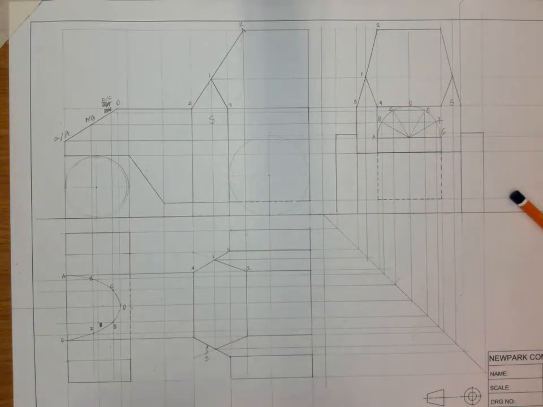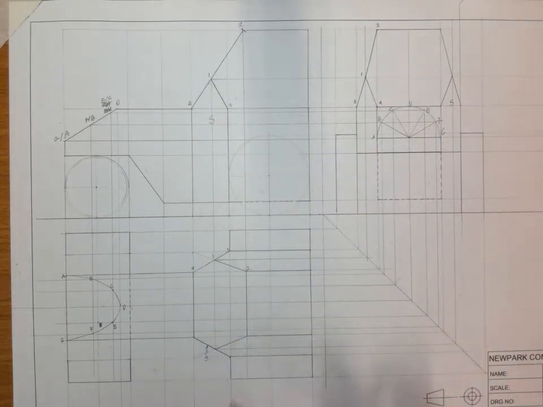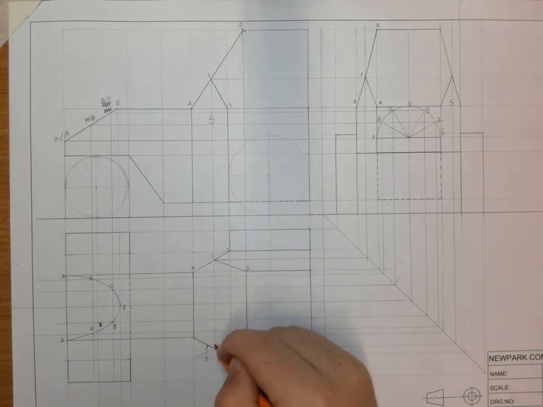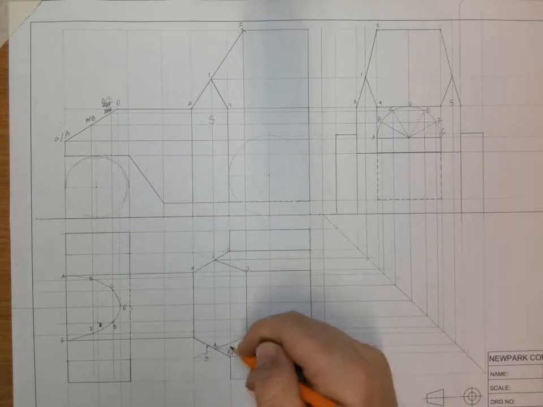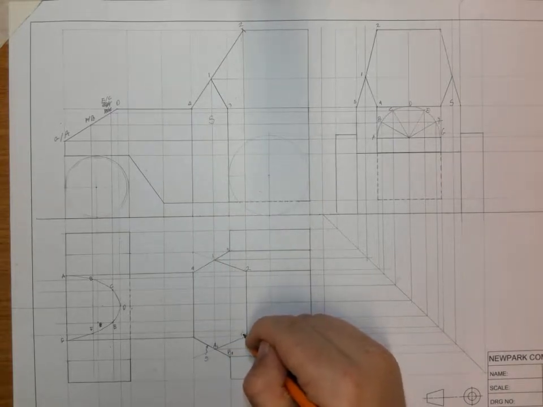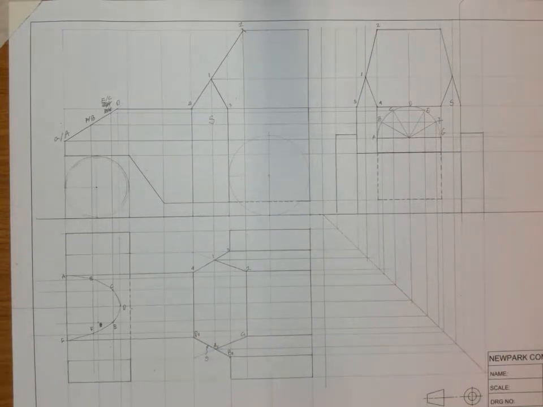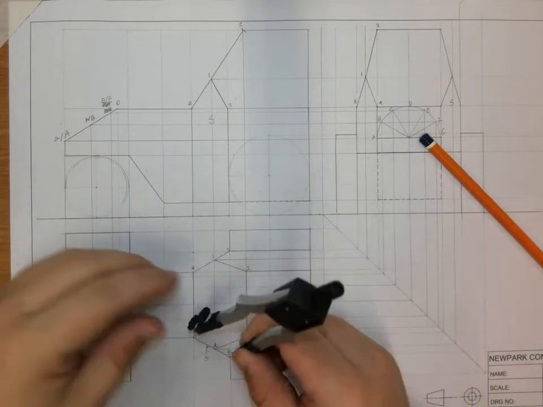So what we're going to do is label these points down here. I've done the letters there. I'll do the letters again. A1, B1, C1, D1. Right. So what I'm going to do is, I didn't need C1.